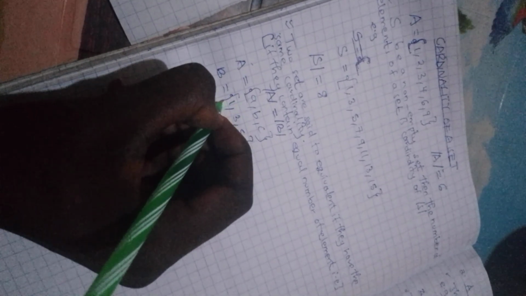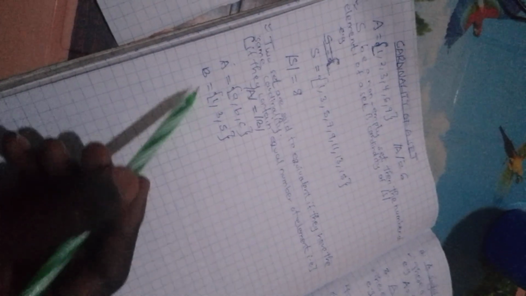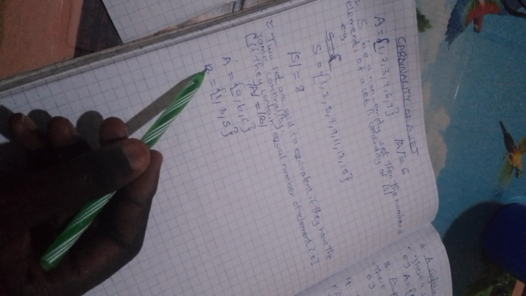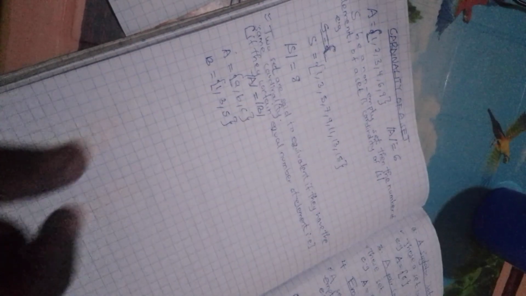Counting the elements in set A, we have 1, 2, 3, and in set B, 1, 2, 3. So they are equal, so they are said to be equivalent.